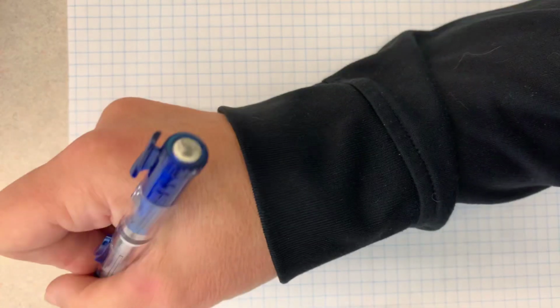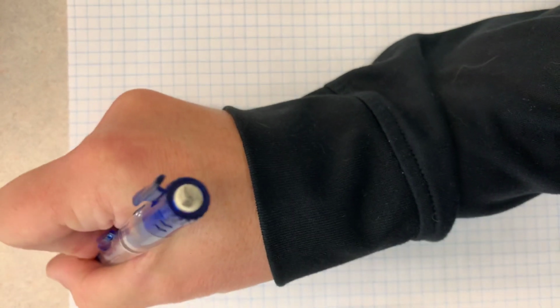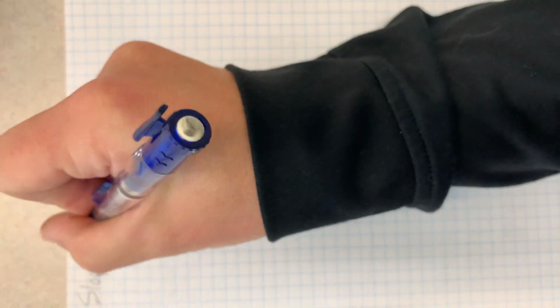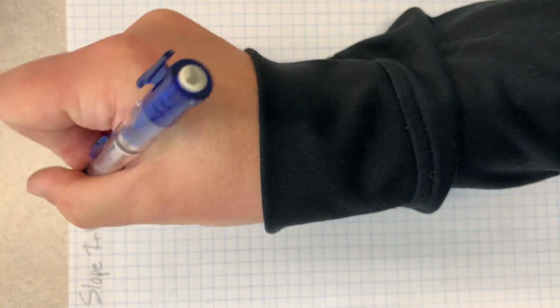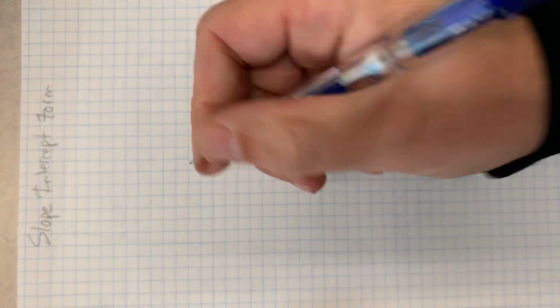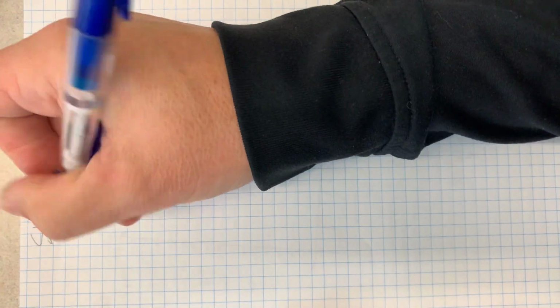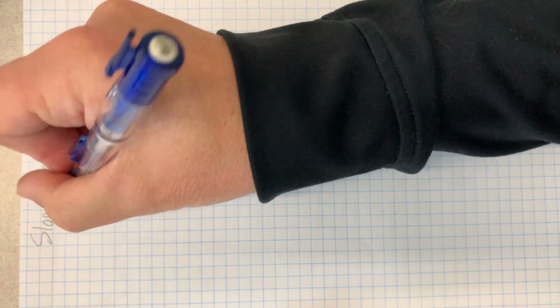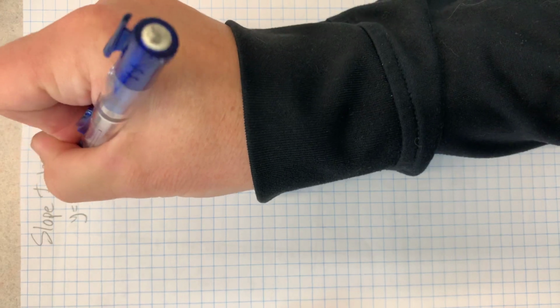So what I'm going to title these is just slope-intercept form. And we're going to graph with this. When you see slope-intercept form, we always got to be thinking we're dealing with y equals mx plus b.